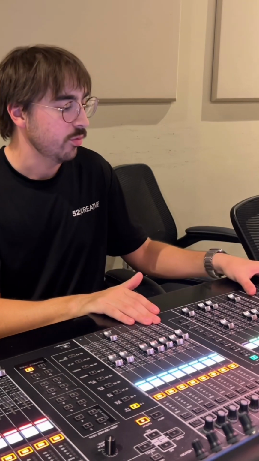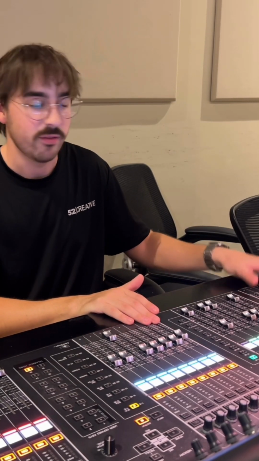We also have DCAs, which are totally just control and all about organization. So a DCA is going to show up kind of like any other channel, like an aux, like an input, but really all it is is control. So for example, on this console, I have a drums DCA that only controls the volume relative to where they're set for all my drums.